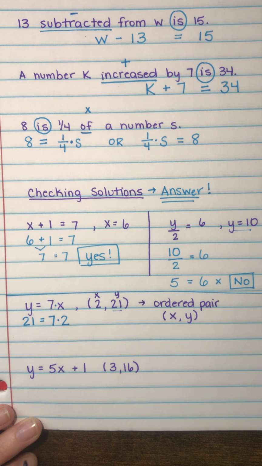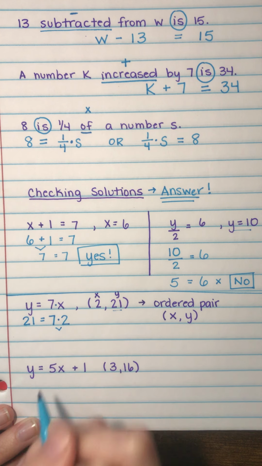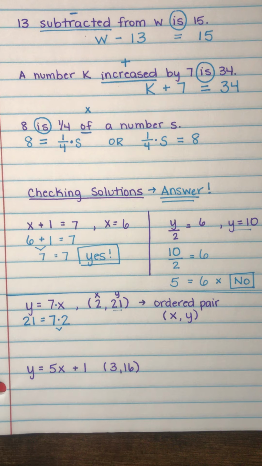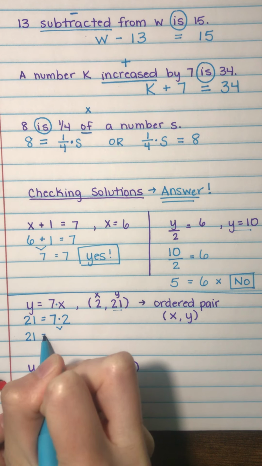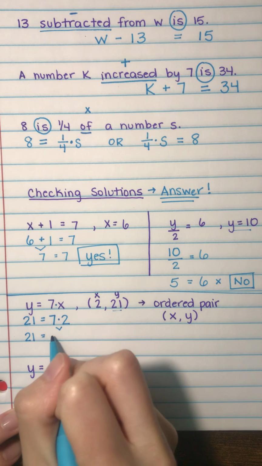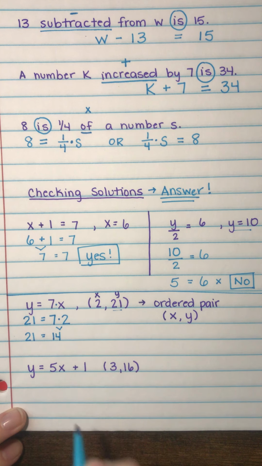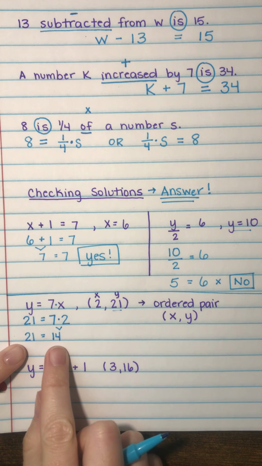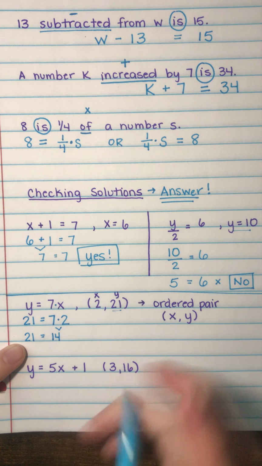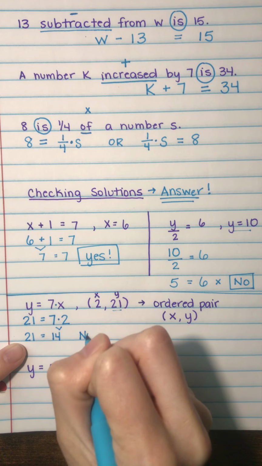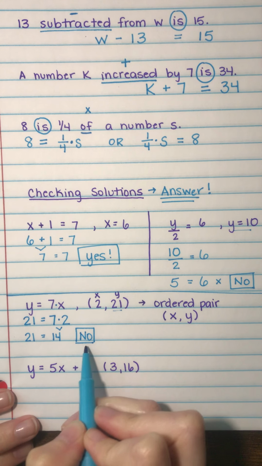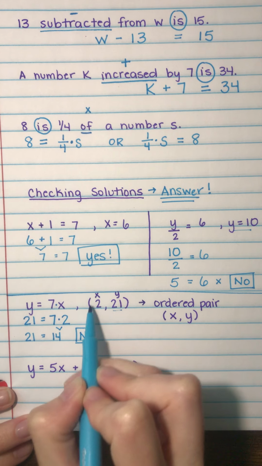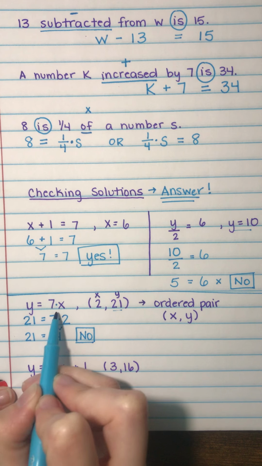And again, I want to solve this part of the problem to see if both sides match. So I've got 21 on that side, and now I'm going to do 7 times 2, which equals 14. And I ask myself, does 21 equal 14? And I know for sure that those two are not the same, so my answer would be no. I'm saying no, this is not the answer to this equation.